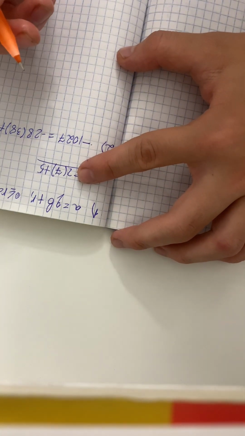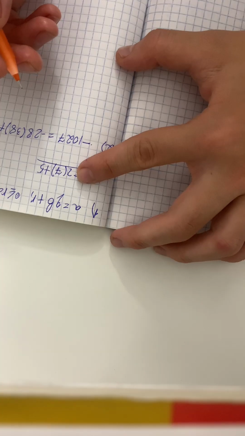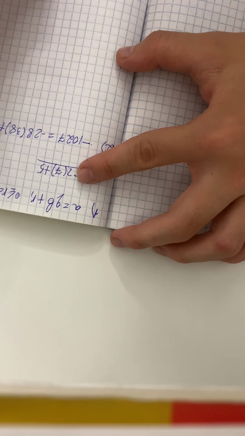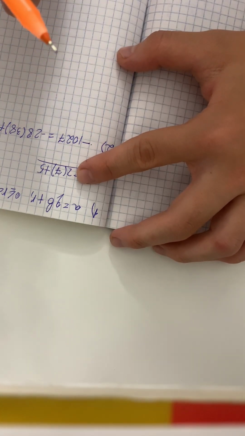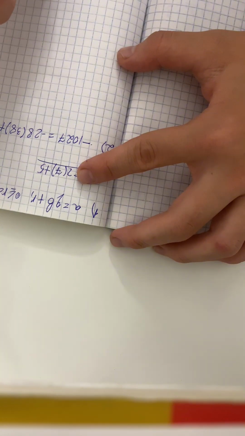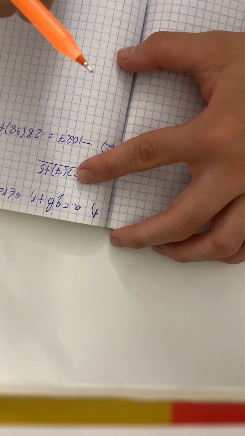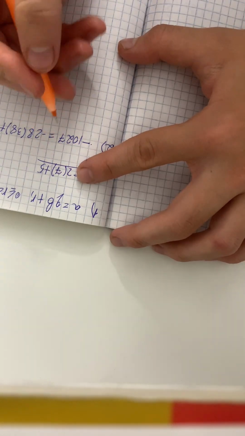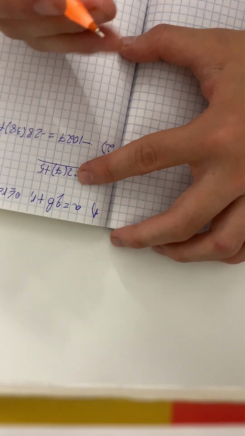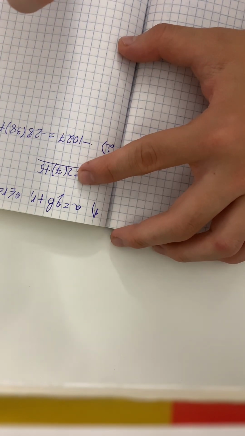Even though the number is negative, the remainder must still stay positive and smaller than 38. That's why the quotient here is negative 28 and not negative 27. We need to keep the remainder inside the correct range between 0 and 38.